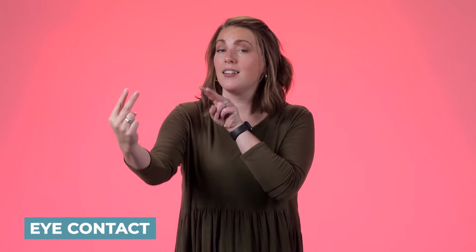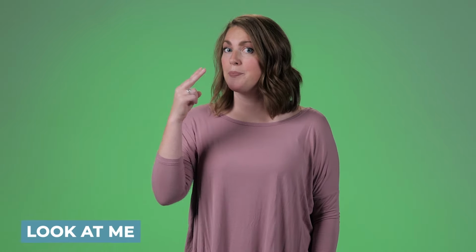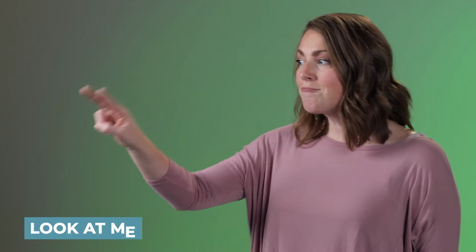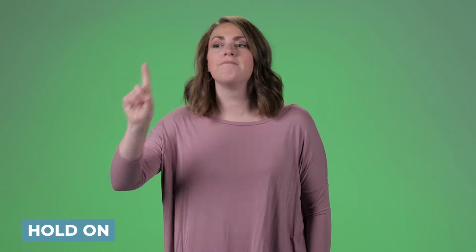Eye contact. Your eyes and somebody else's eyes are making contact with each other. Look at me. These are the eyes of somebody else looking towards you. Pay attention. Think of horse blinders narrowing the view of what they can see. Hold on. It's just like saying, give me a second. Now, let's move on to signs about clarification.